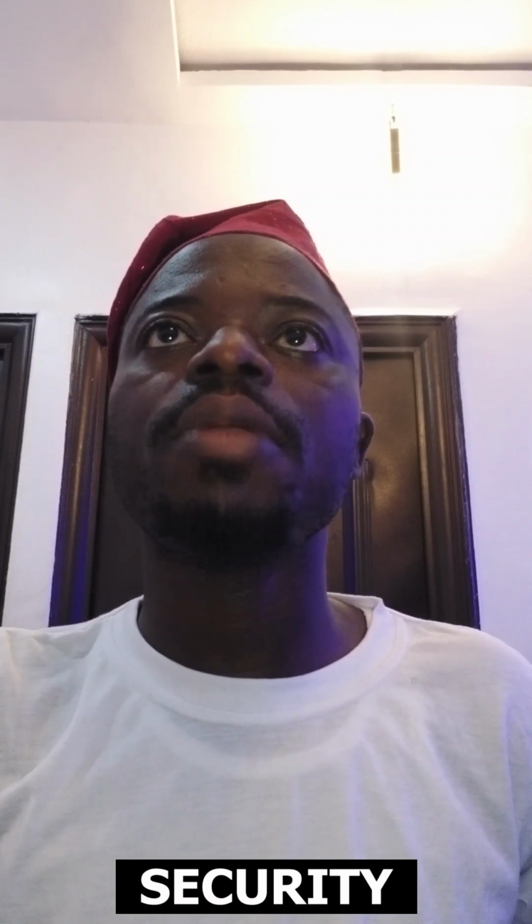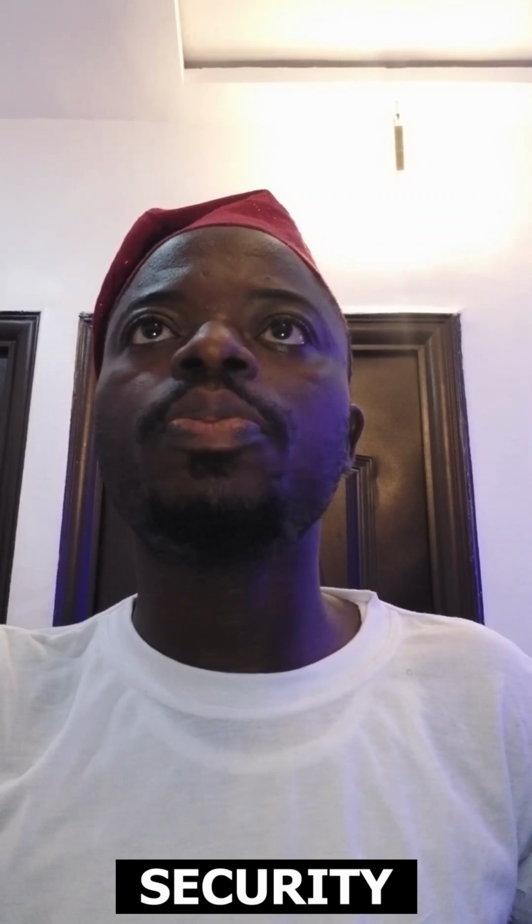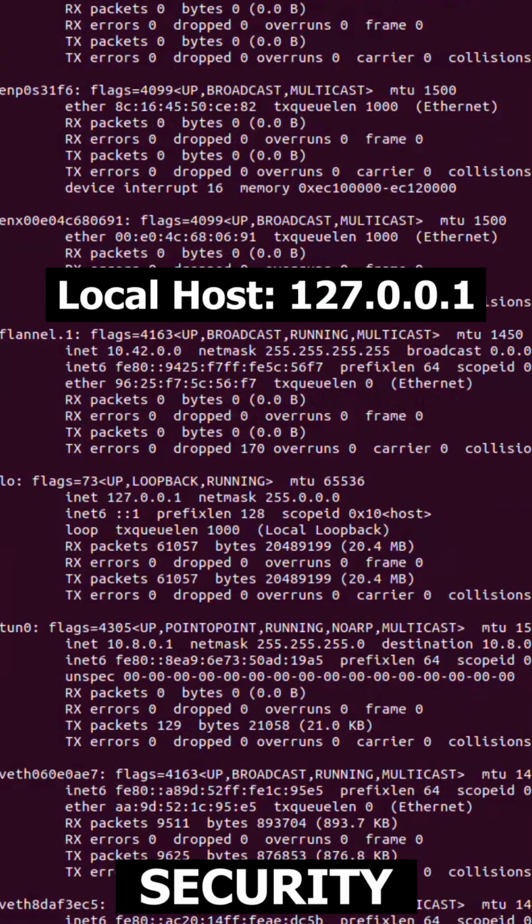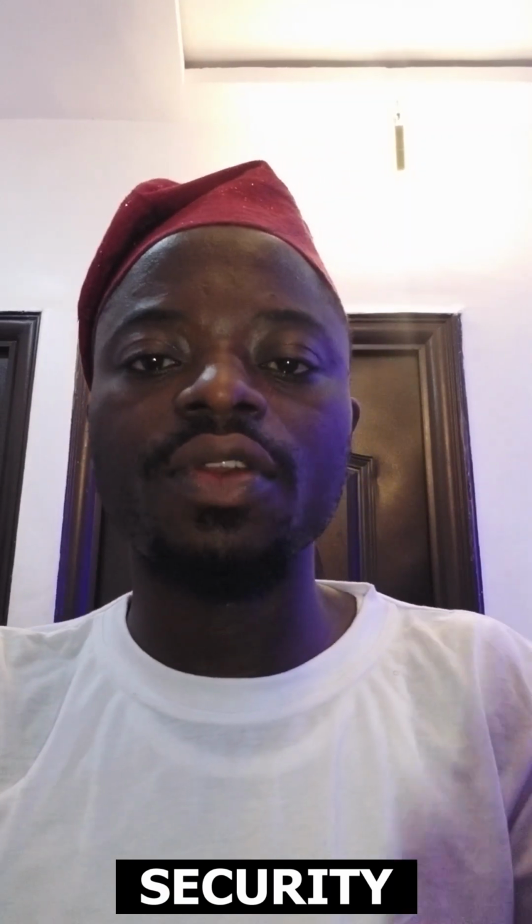Then for this my terminal, still talking about IP addresses. This loopback LO where you see LO here, 127.0.0.1. This particular IP address now my localhost. They call them localhost or local server. It is used for local development. Then they use and they develop locally.